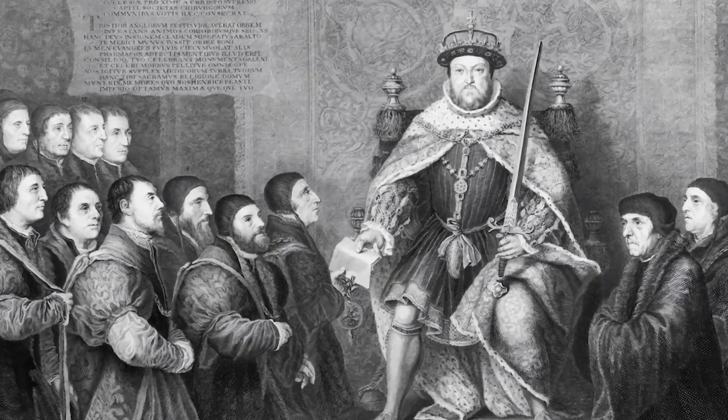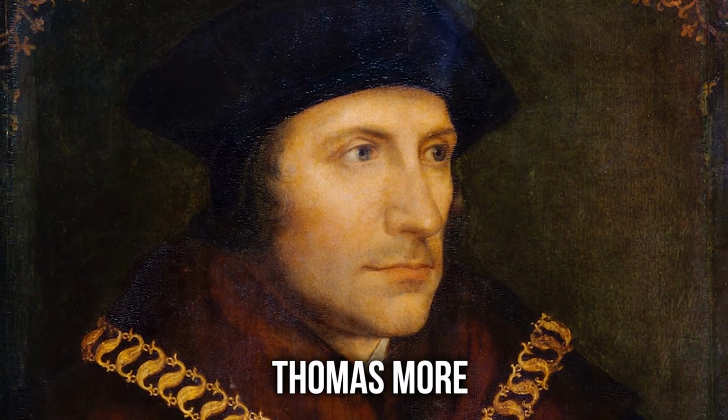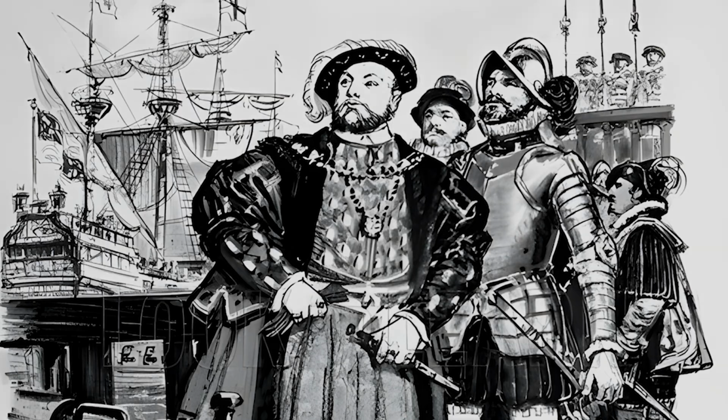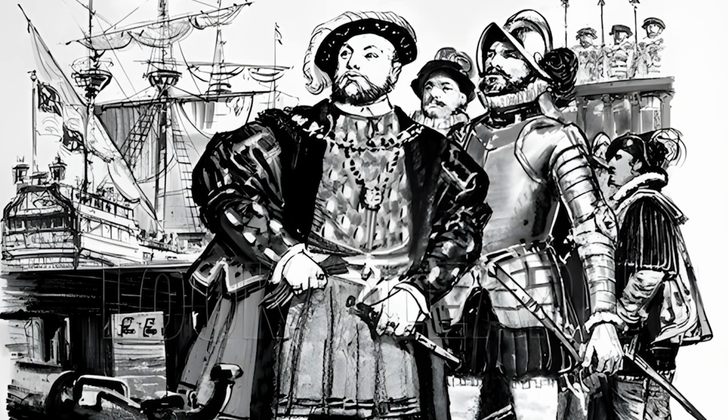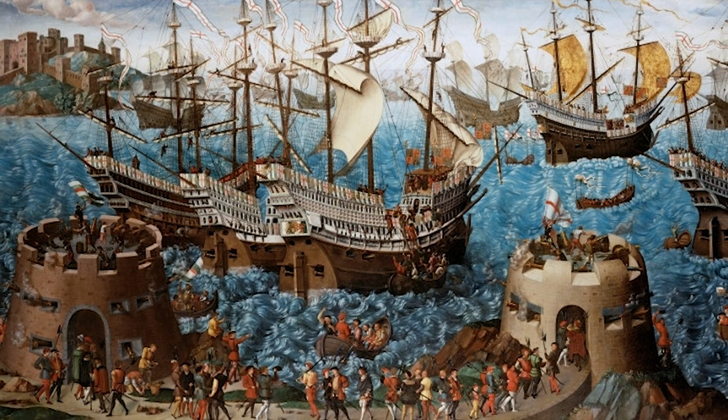Henry was also a patron of the arts and education, supporting scholars like Thomas More and promoting the use of English Bibles. Additionally, he modernized the navy, building warships that would play a crucial role in England's maritime dominance.